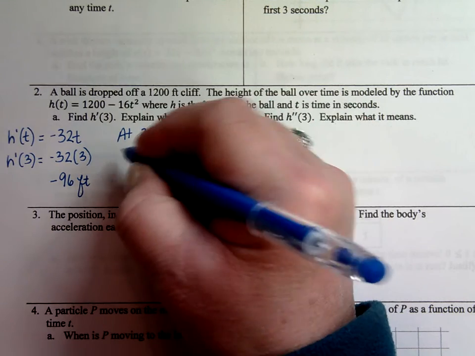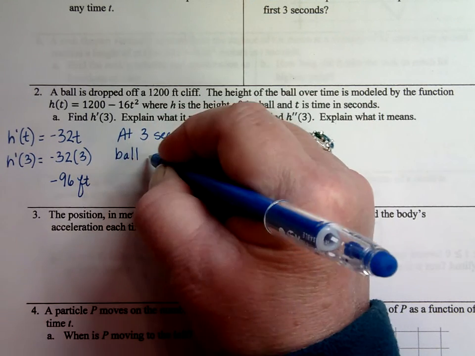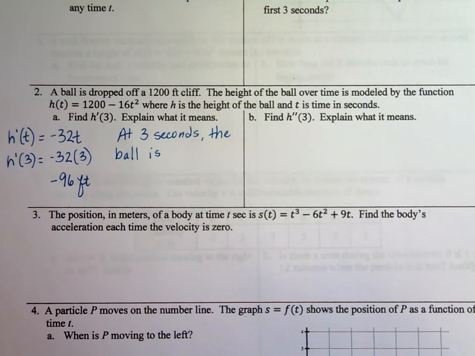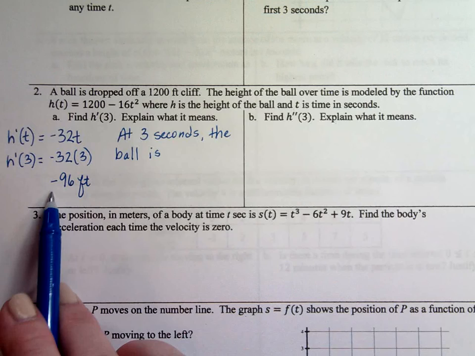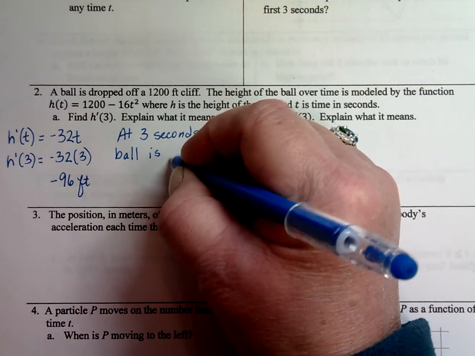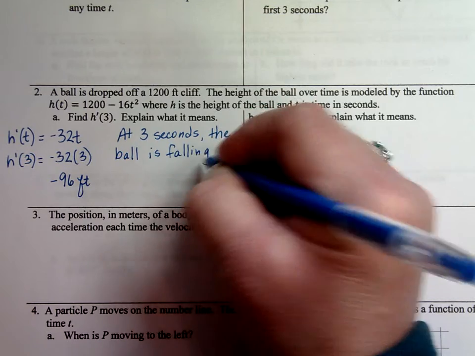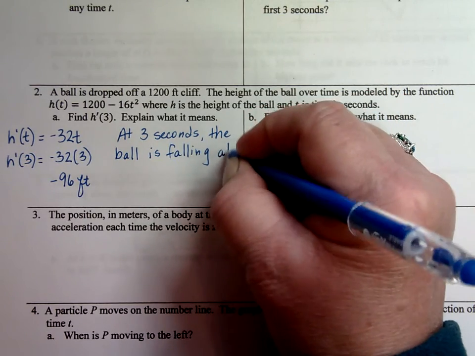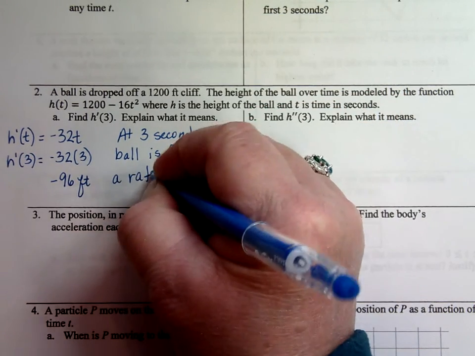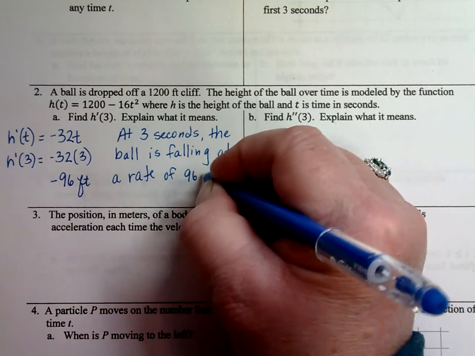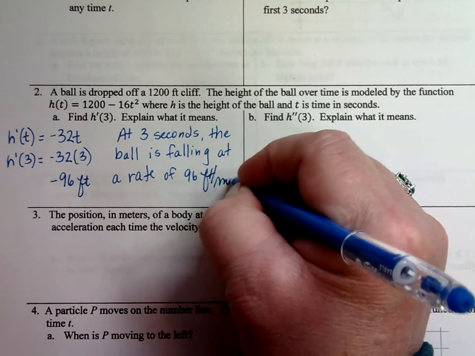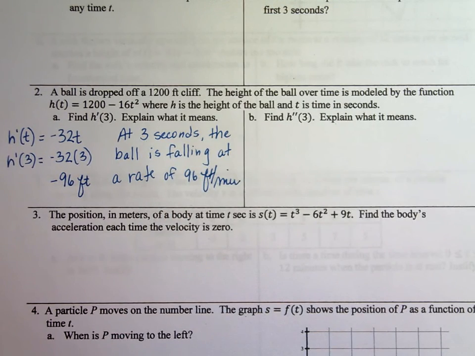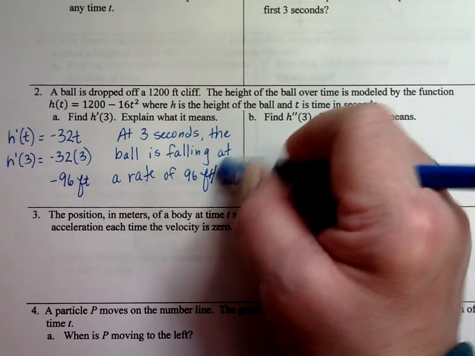the ball. Now, is the ball getting higher, like increasing in height, or decreasing in height? And we know it's decreasing in height because of the negative here. So it's falling, decreasing in height, falling. Here's your words, right? At a rate of 96 feet per minute. Oh, seconds. My bad, seconds is it. Feet per second. They did give you the unit for that.